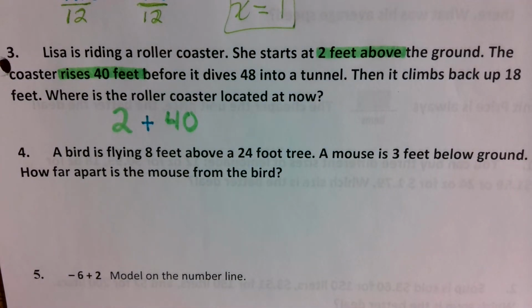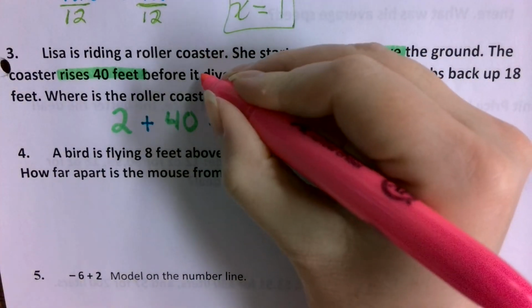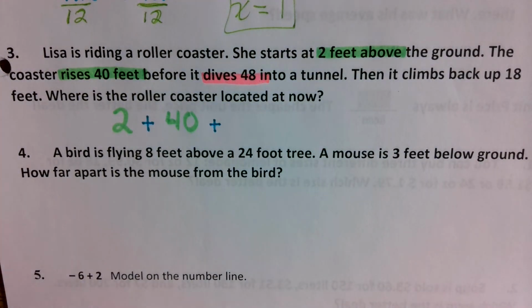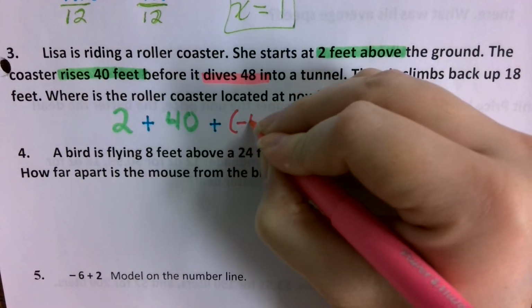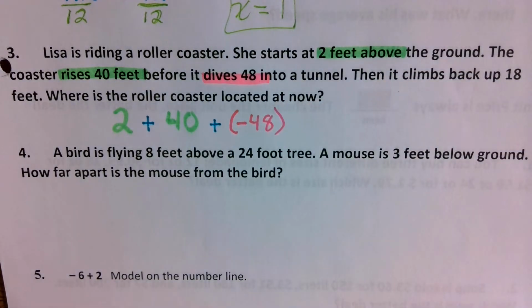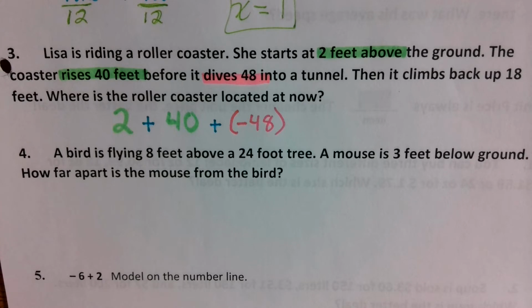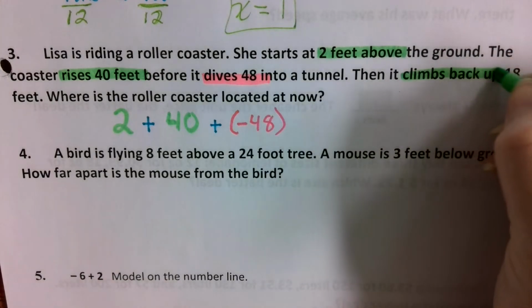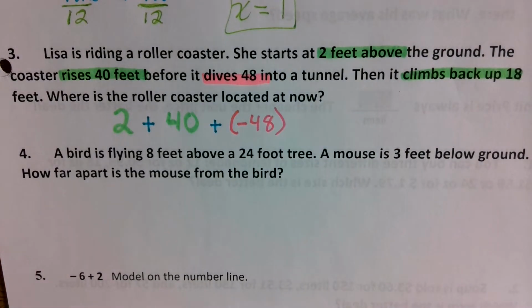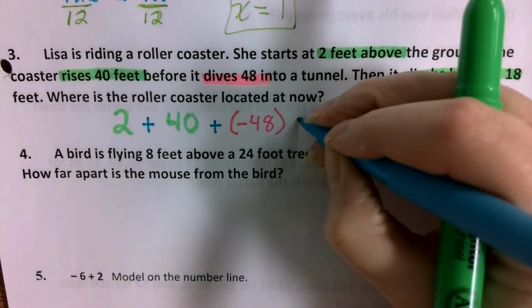Okay, then it dives 48. What kind of value is dive, Eli? Negative. So we are adding a negative value now. Dives 48 means it's going to be a negative number, negative 48. Then it climbs back up 18 feet. Brooklyn, what is that kind of value going to be? Positive. If it climbs up, it means it's increasing, so it's going to be a positive value. So we are going to be adding a positive 18.